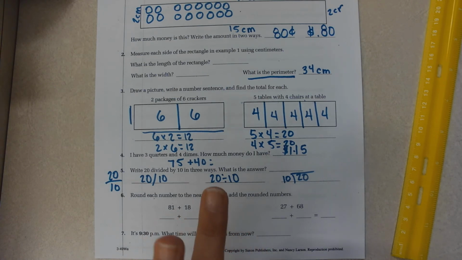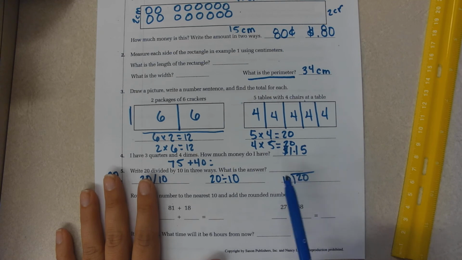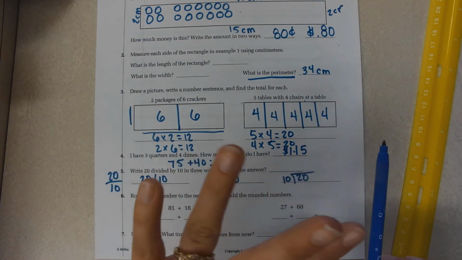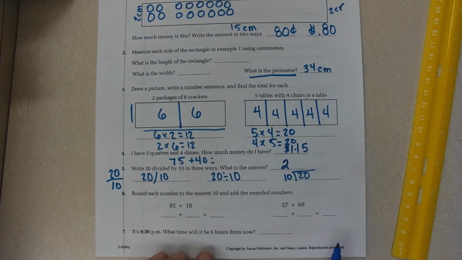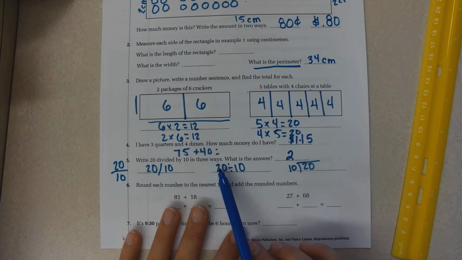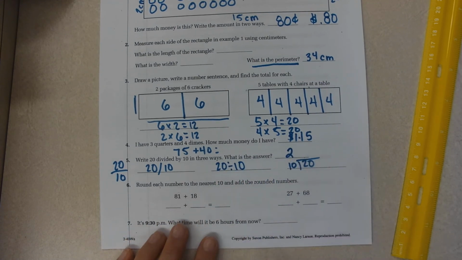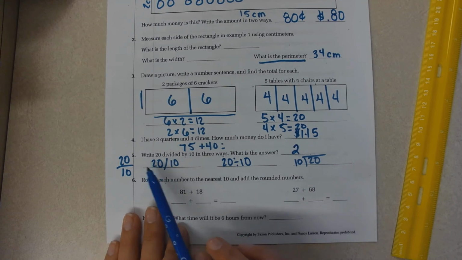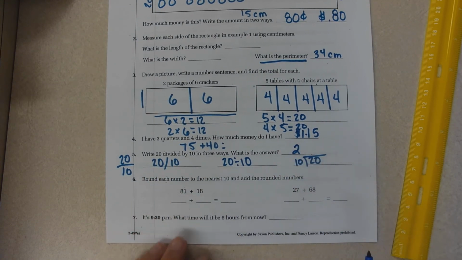Dividend, divisor, and quotient. So, 20 divided by 10 is 2, because 10 can go into 20 2 times. So this is a dividend, this is a divisor, and 2 is your quotient. This is your dividend, this is your divisor, and this is your quotient.